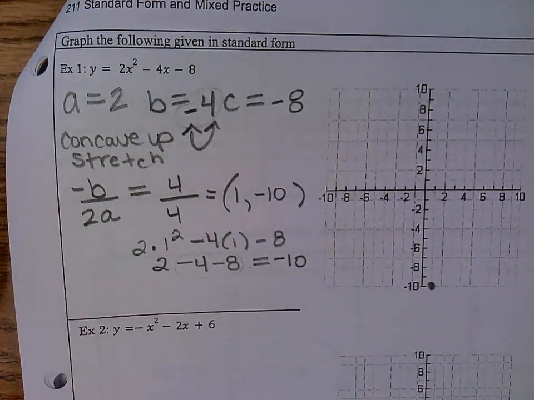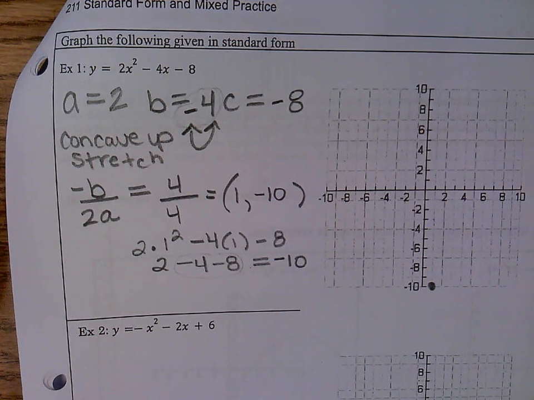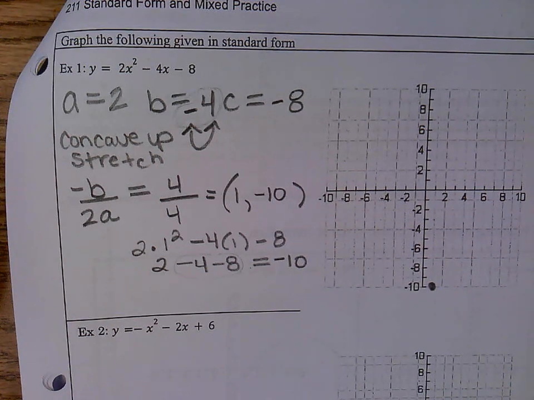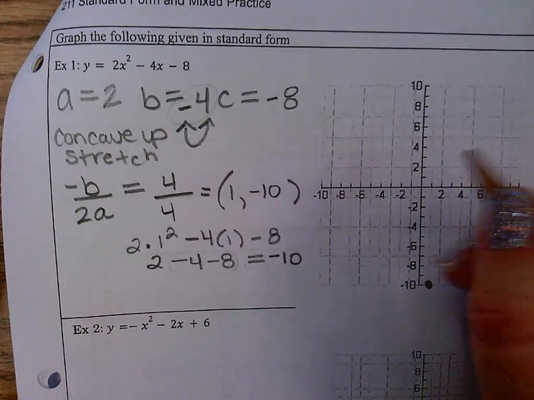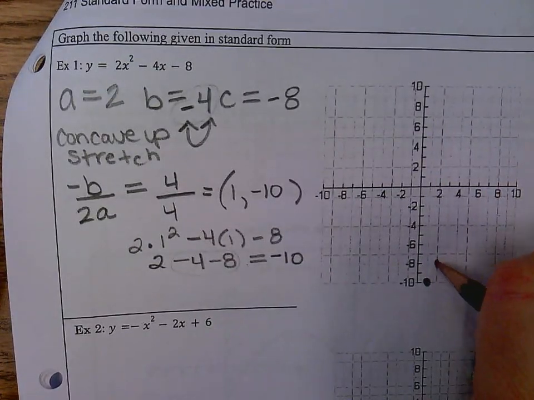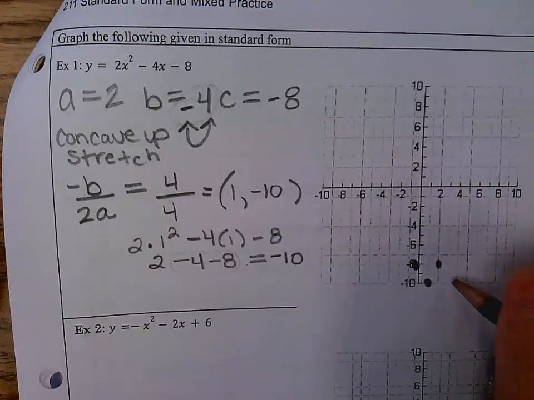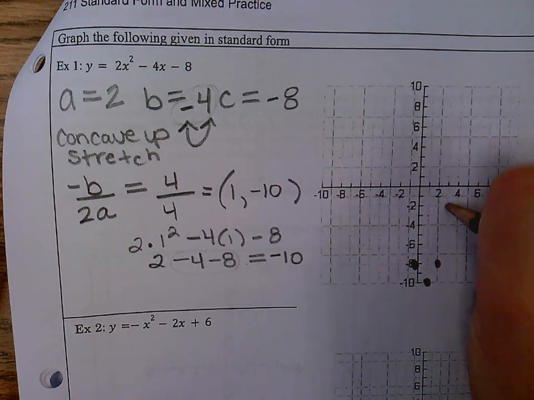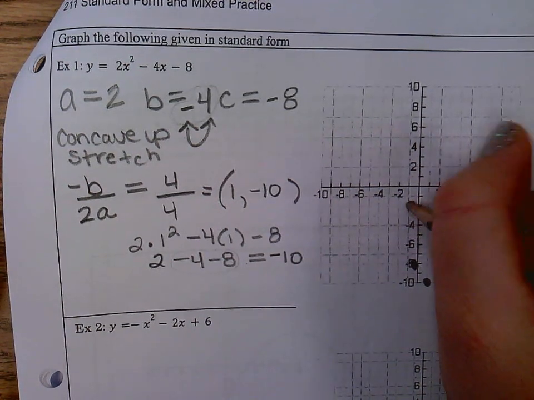And then I'm going to do these moves. So actually, I think all of these will be able to fit. Over 1 up 2, over 2 up 8, and over 3 up 18 to show how steep it is. Over 1 up 2, over 2 up 8. Remember, you've got that symmetry.